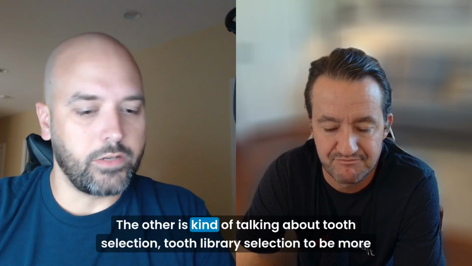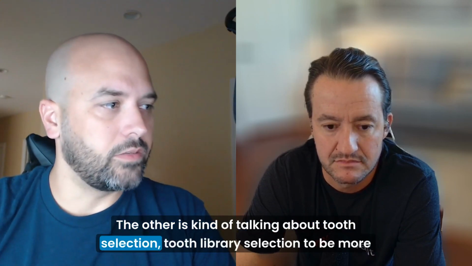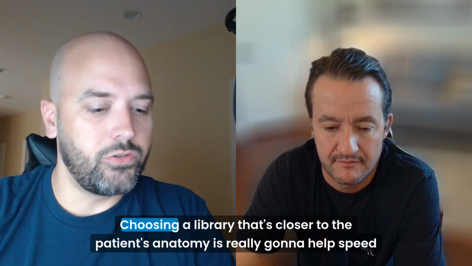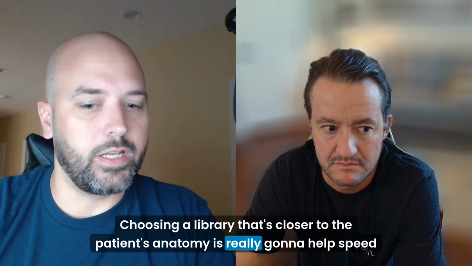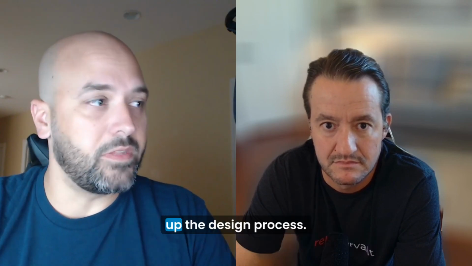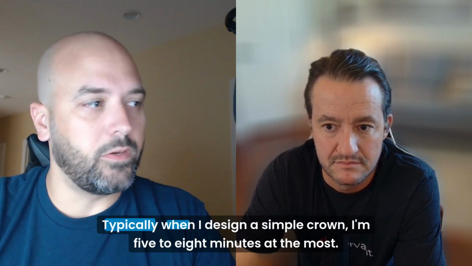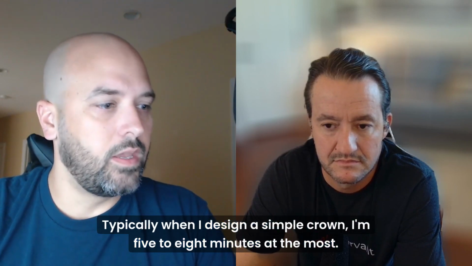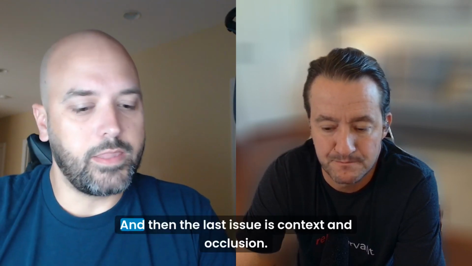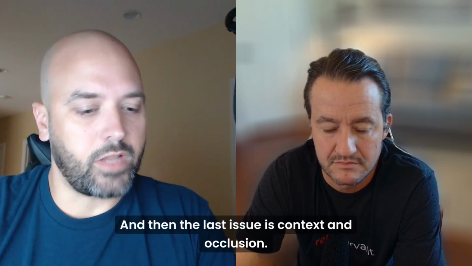The other is tooth selection, tooth library selection to be more specific. Choosing a library that's closer to the patient's anatomy is really going to help speed up the design process. Typically, when I design a simple crown, I'm 5 to 8 minutes at the most.